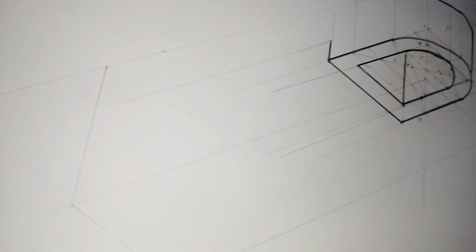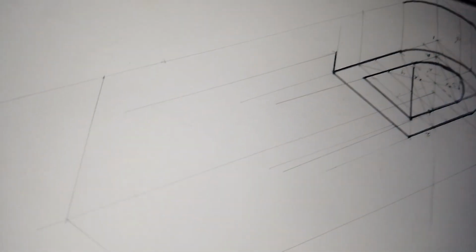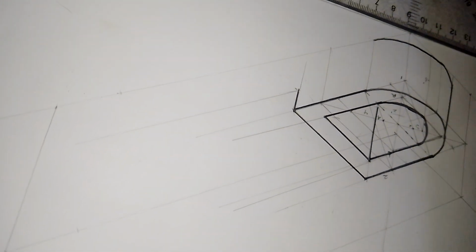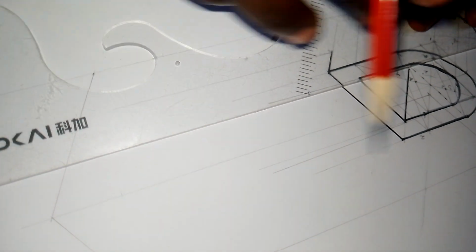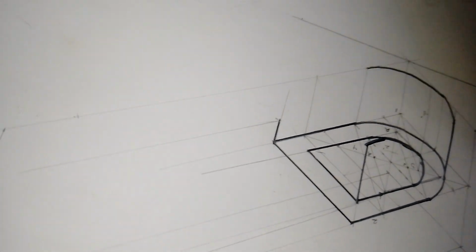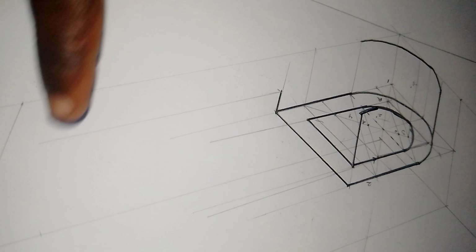So let me construct these ones with HB. Oh, I left one, which is this part. Draw that using HB. This line. That side we can move to the other side.